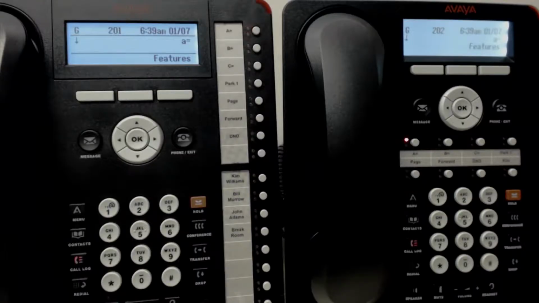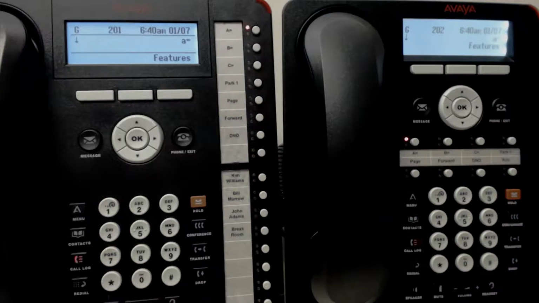With this lesson, we'll go over some basic voicemail features. We'll make a call, and then leave a voicemail, and then retrieve the call. And also we'll be changing our greeting. Let's make a call over to 201.